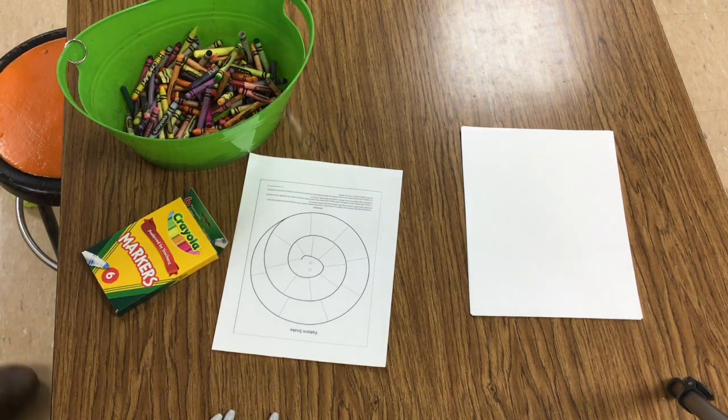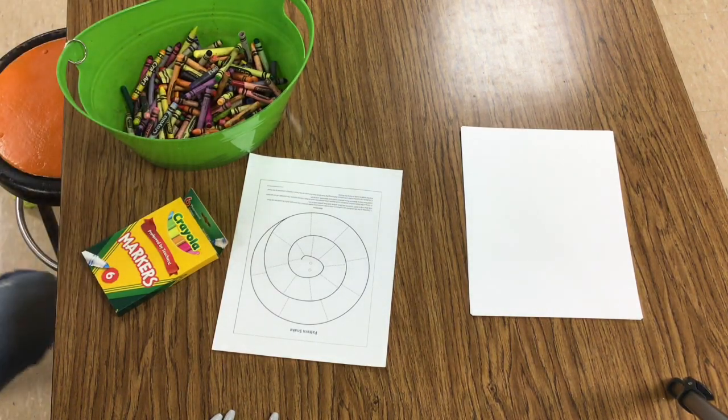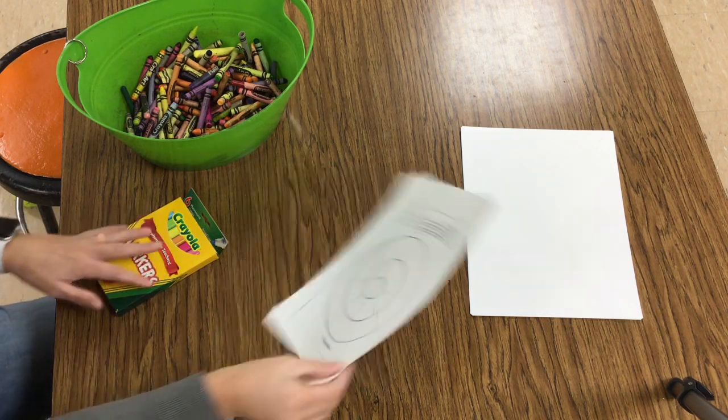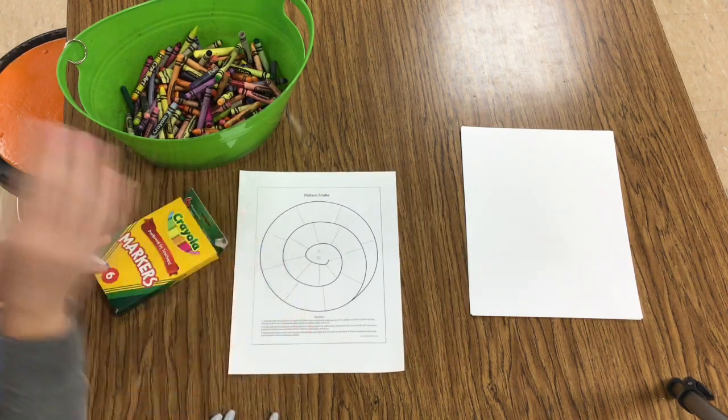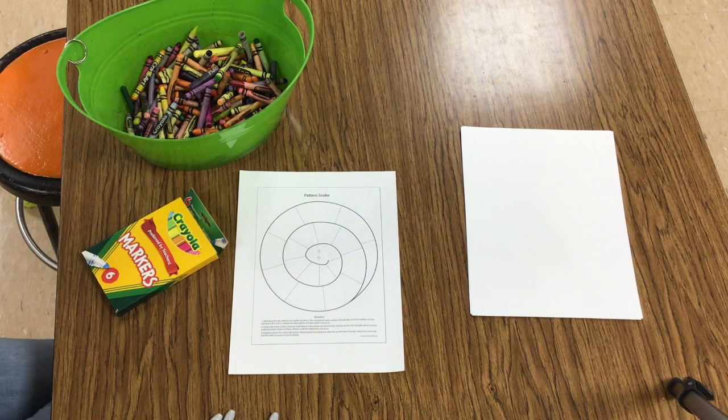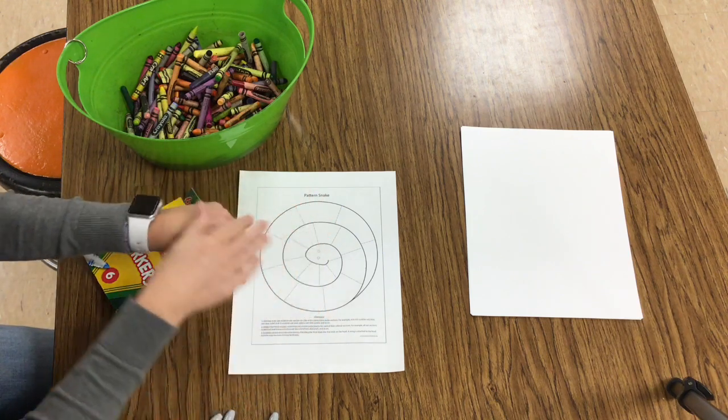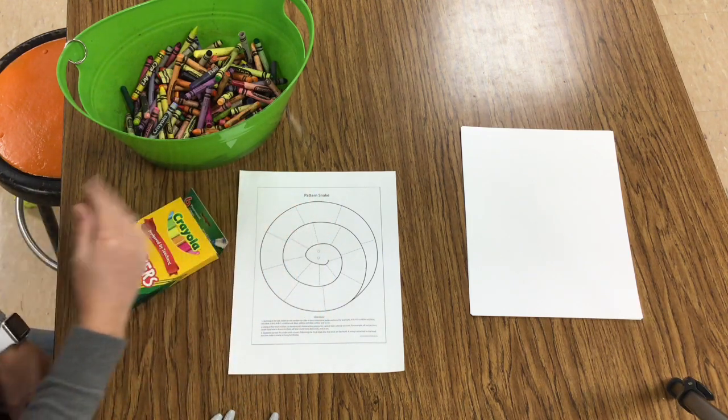Artists, today you are going to be making a pattern snake. Now you talked a little bit about A-B patterns or A-B-B patterns, all sorts of different patterns, and you are going to create your own patterns on this snake. Now we know a pattern is a line or a shape or maybe even a texture that repeats over and over again.